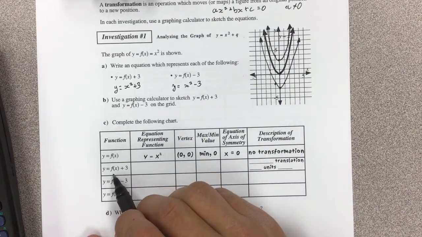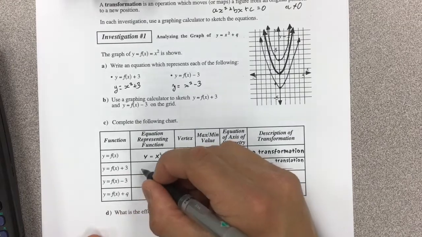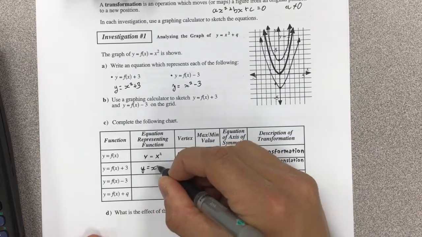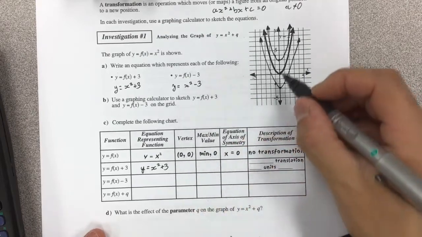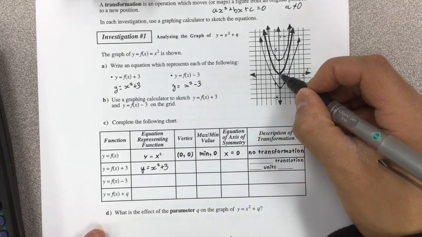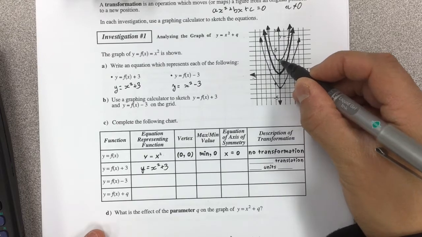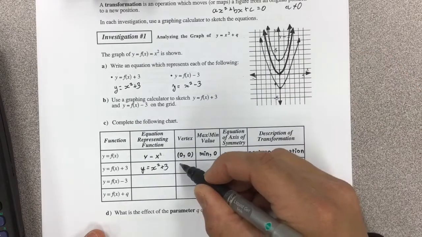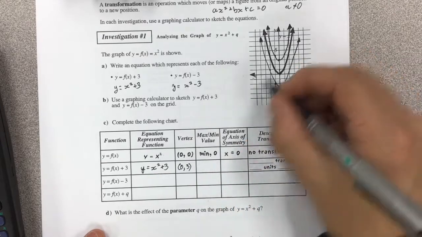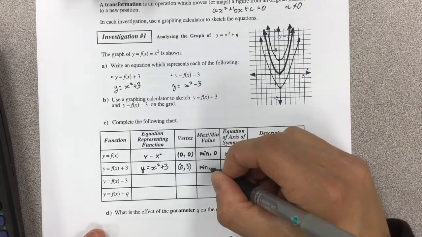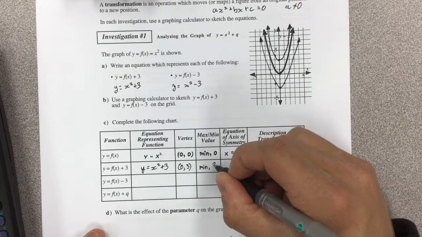However, with f of x plus 3, this became y is equal to x squared plus 3. That changed where my vertex was. So plus 3 went from the x value of 0 and the y value up 3. So now we're at 0 and positive 3. This still has a minimum value, but now our minimum value is equal to 3.